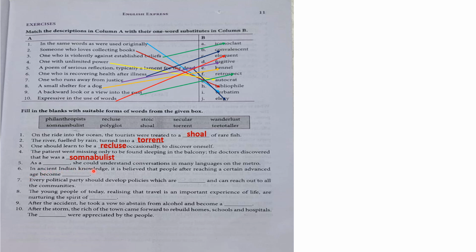As a dash, she could understand conversations in many languages on the metro. That means polyglot. Polyglot means knowing a lot of many languages. Sixth, in ancient Indian knowledge, it is believed that people after reaching a certain advanced age become stoic. Stoic means expressionless, no expressions at all.